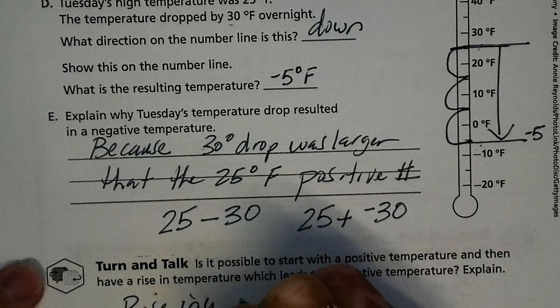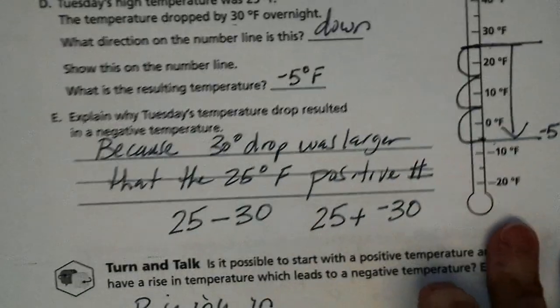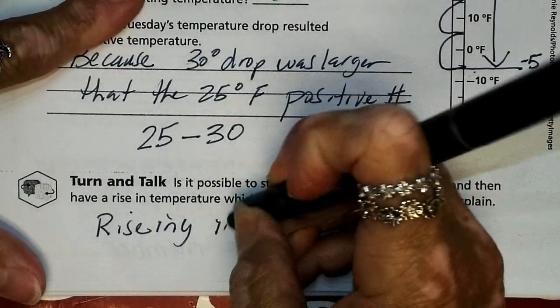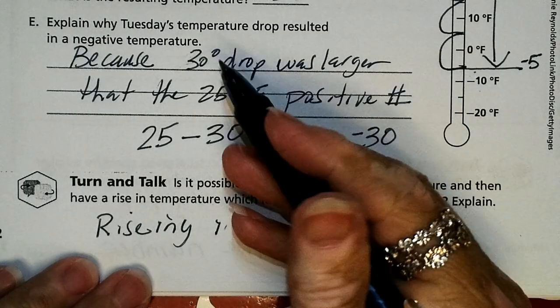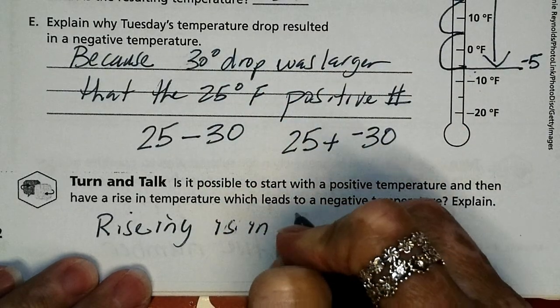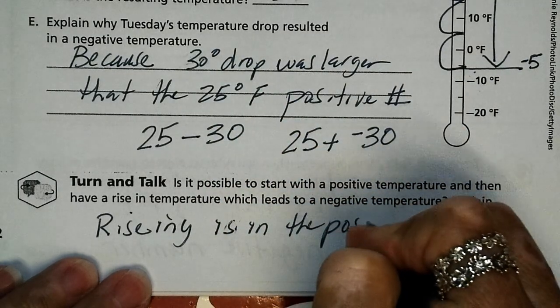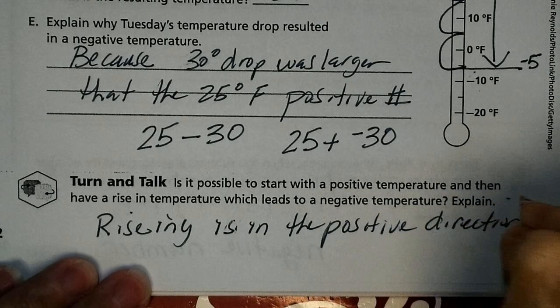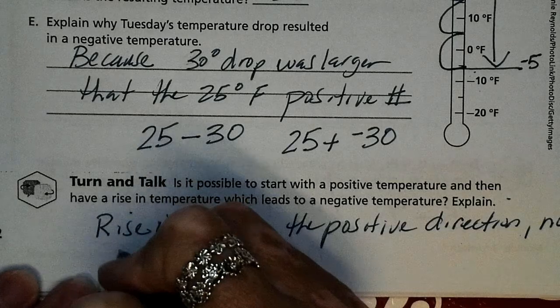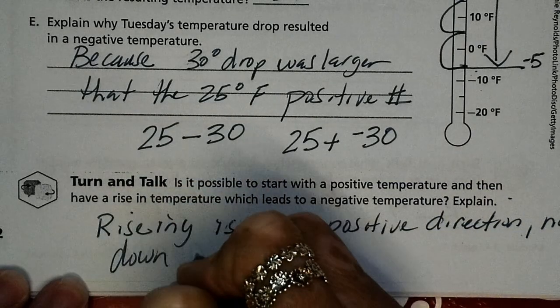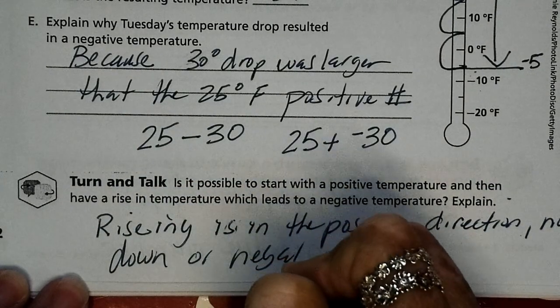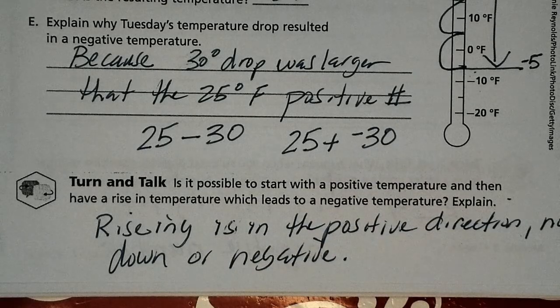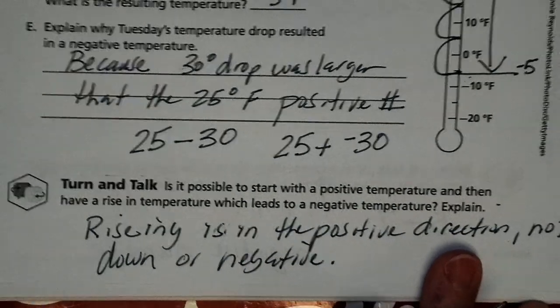Rising is in the positive direction, not down or negative. Yep. Absolutely.